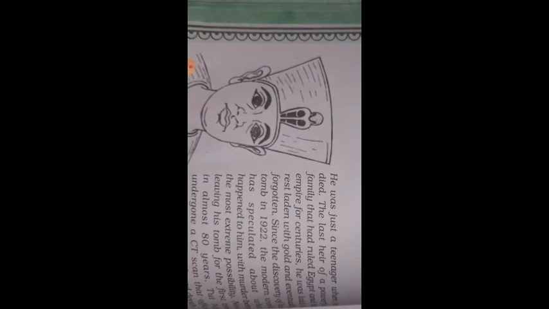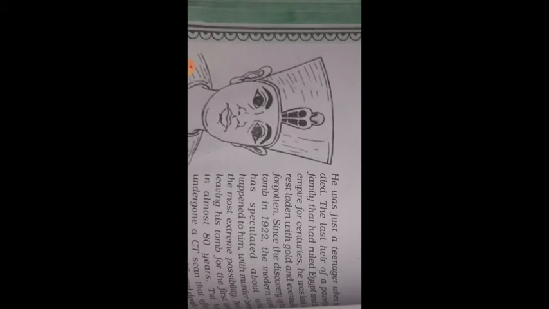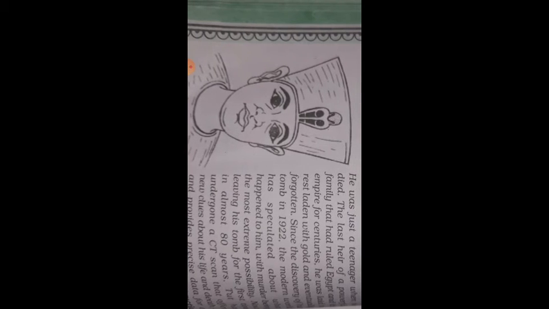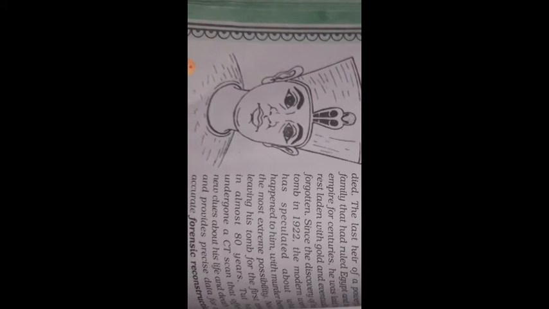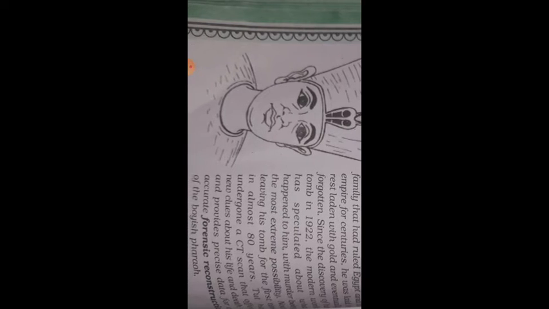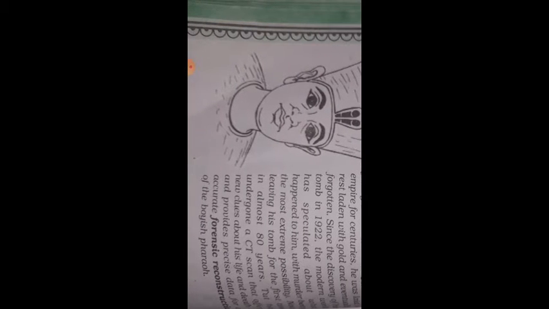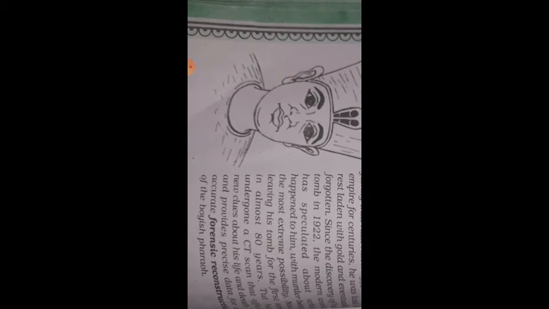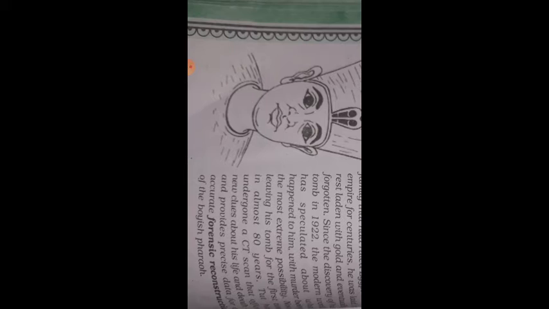Okay children? He was just a teenager when he died, the last heir of a powerful family that had ruled Egypt and its empire for centuries. He was laid to rest laden with gold and eventually forgotten. Since the discovery of his tomb in 1922, the modern world has speculated about what happened to him, with murder being the most extreme possibility. Now, leaving his tomb for the first time in almost 80 years, Tut has undergone a CT scan that offers new clues about his life and death and provides precise data for an accurate forensic reconstruction of the boyish pharaoh.